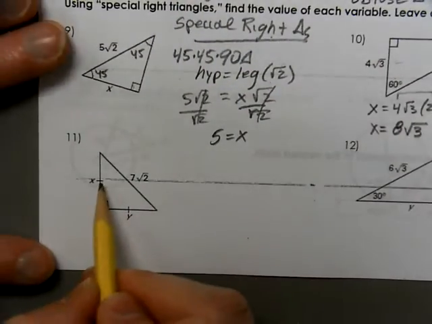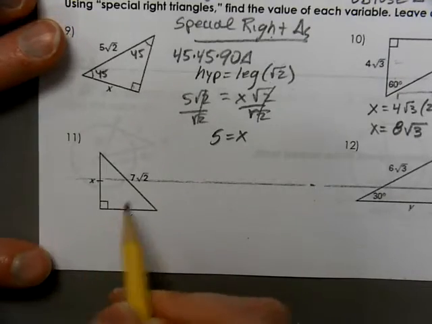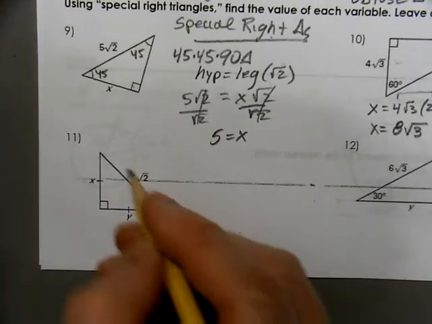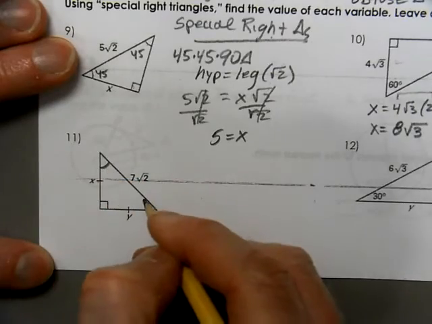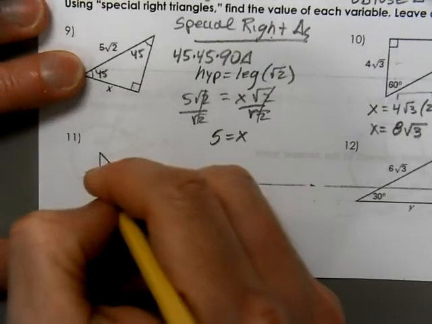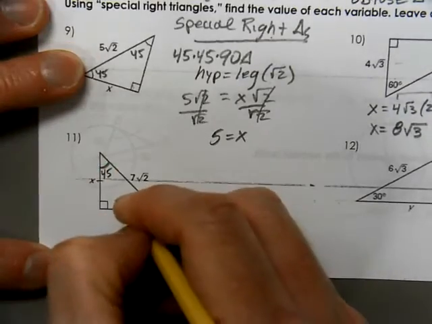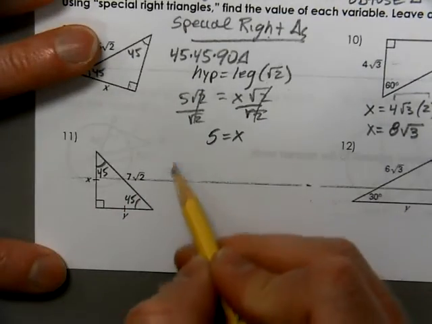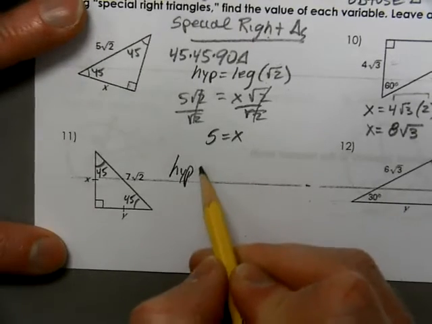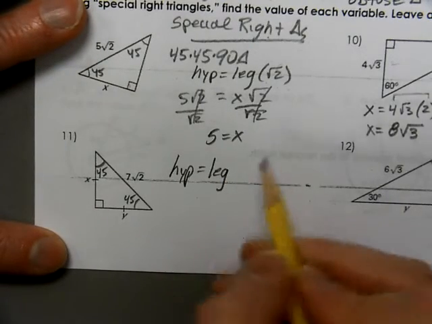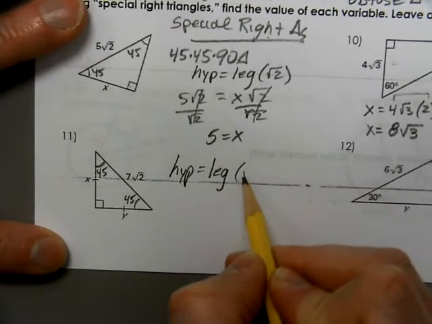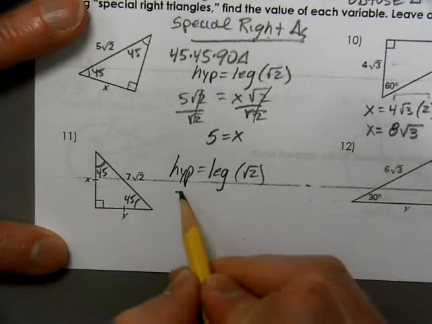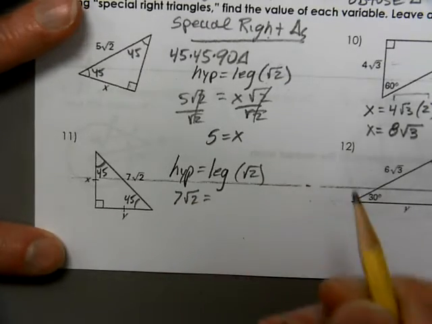Number 11, we see that the two legs are the same length. So if the legs are the same length, then we know that the angles are the same measure, and they would both have to be 45. So this is a 45, 45, 90 triangle. The hypotenuse equals the leg times root 2. The hypotenuse is 7 root 2.